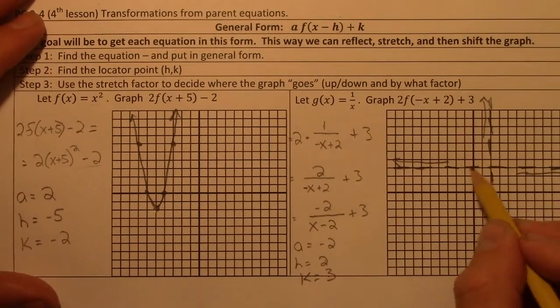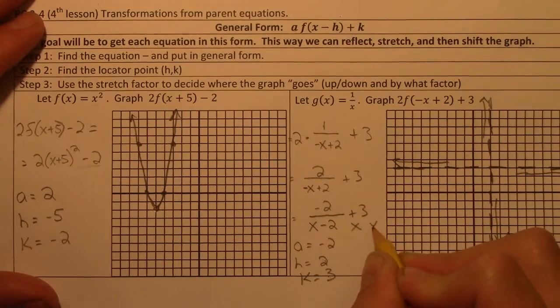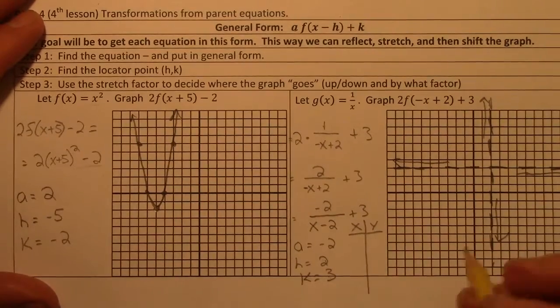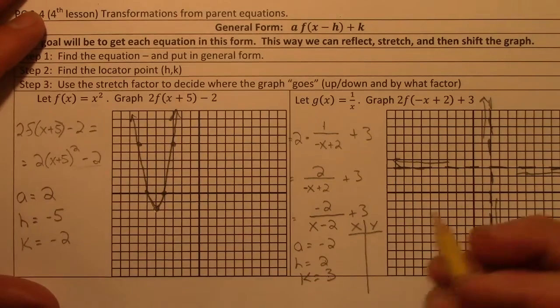So in order to figure out some of these points over here, what I'm going to do is create a quick little XY table, and I'm going to start plugging in some points. So I think that there'll probably be a point around here. Let's try what happens when x is 0.